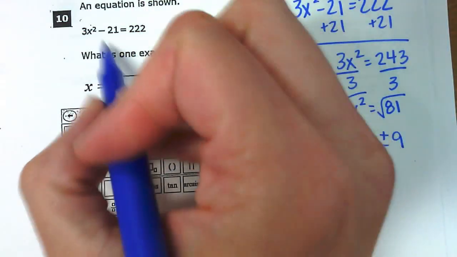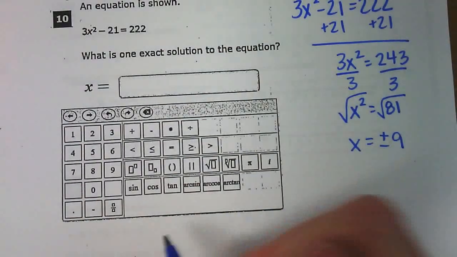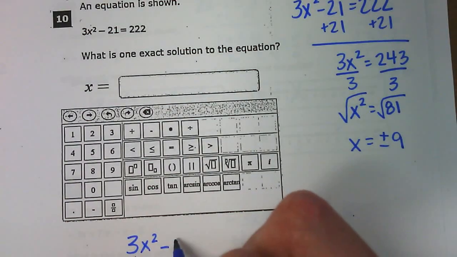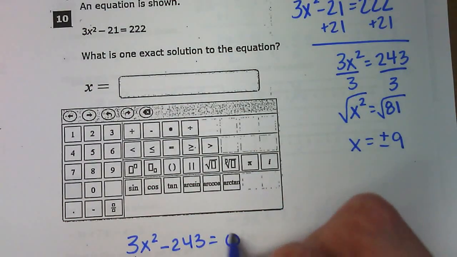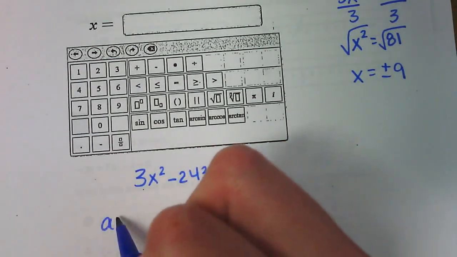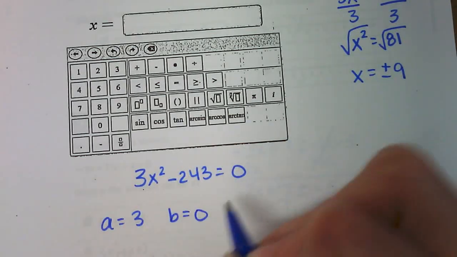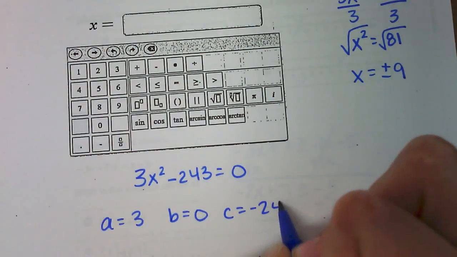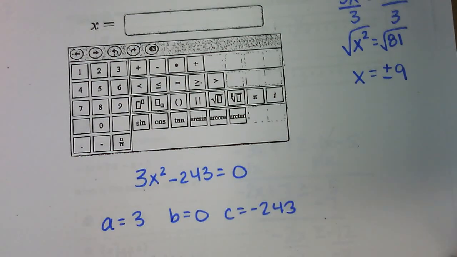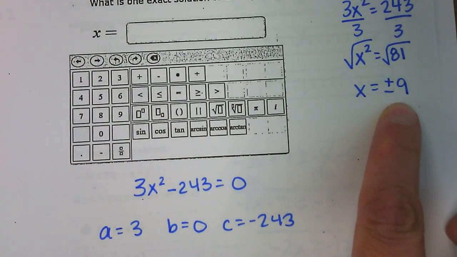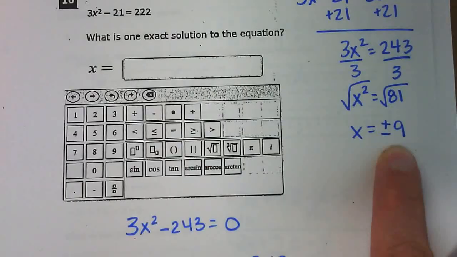Now, if you really wanted to do quadratic formula, you could totally solve this with quadratic formula. You would just have to move the 222 onto the other side, and you'd have 3x squared minus 243 is equal to 0. Your a would be 3. There is no b, and your c would be negative 243. So if you really wanted to do quadratic formula, you could type that whole equation into quadratic formula, and you're going to get the same answer. It's just going to take a little longer.